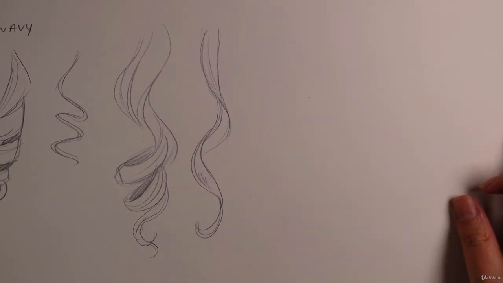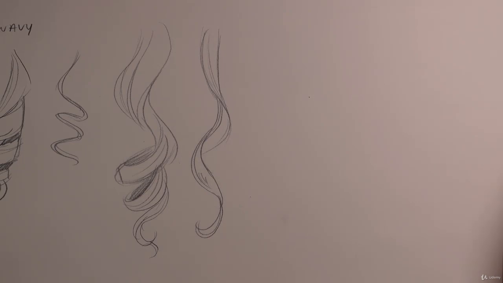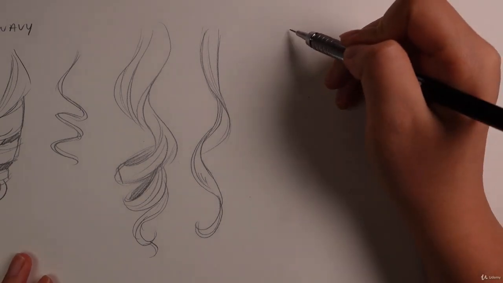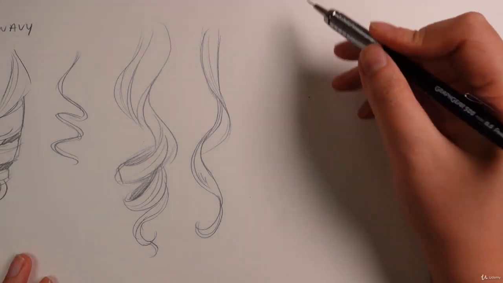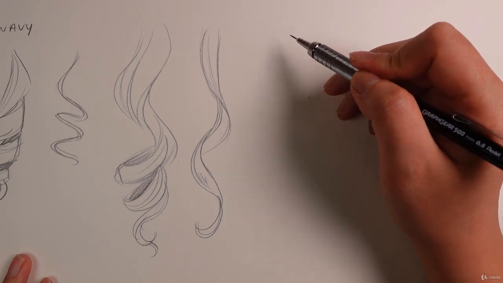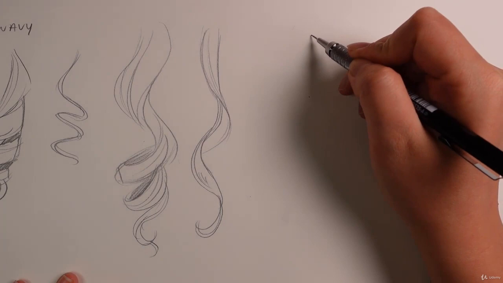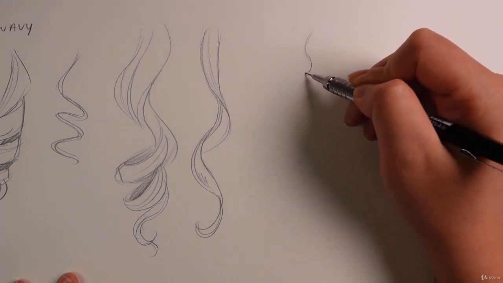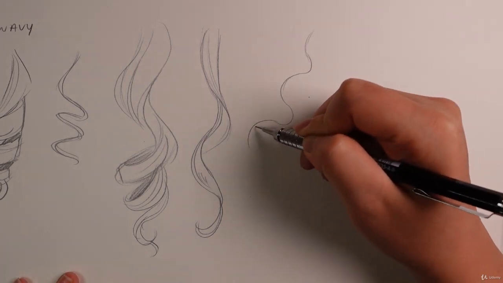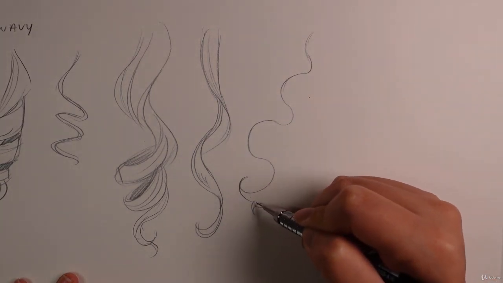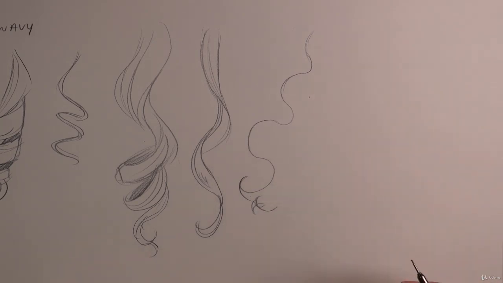And some wavier curls, which are kind of similar, but a little bit wavier, more so just a stylistic choice. So these are less on curves or curls, but more on texture. So wavy curls would be, you first draw a wave, and then you want to end it with a kind of feathery texture.